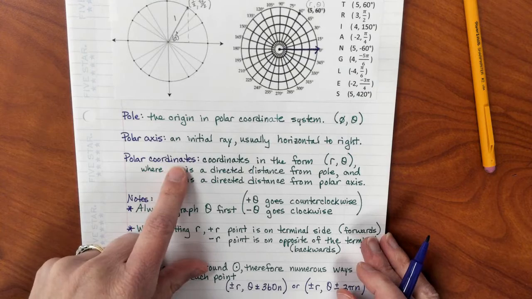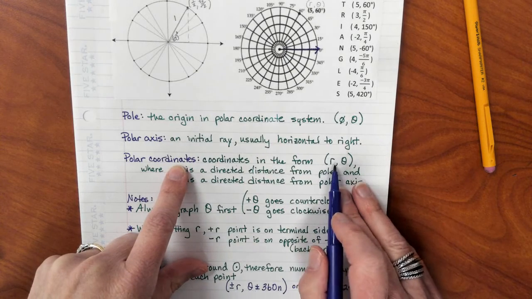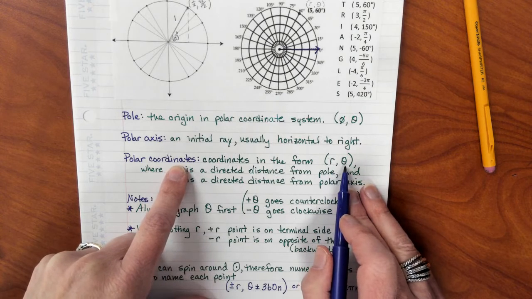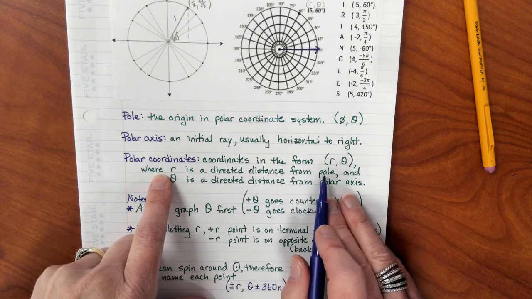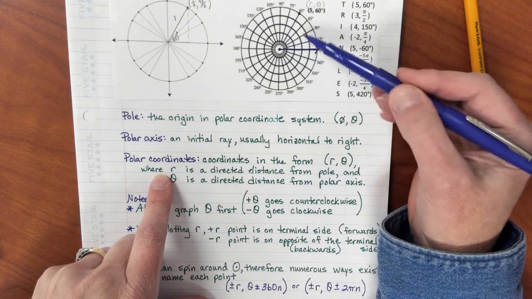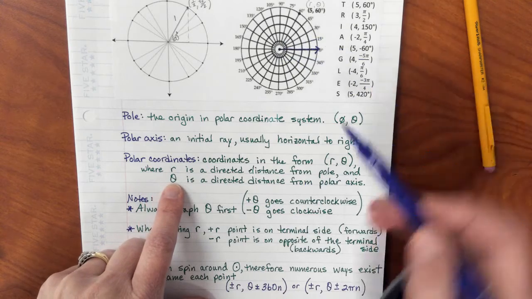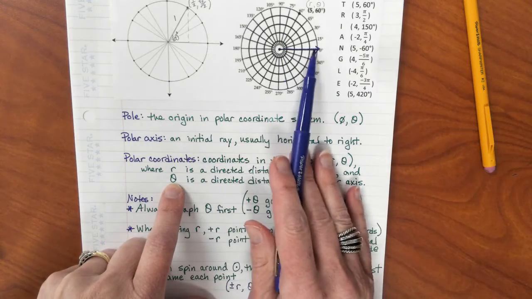The polar coordinates are coordinates that I mentioned in the form of (r, theta). r is a directed distance from the pole. We mentioned that that is the radius coming out from the pole. Theta is a directed distance from this polar axis.